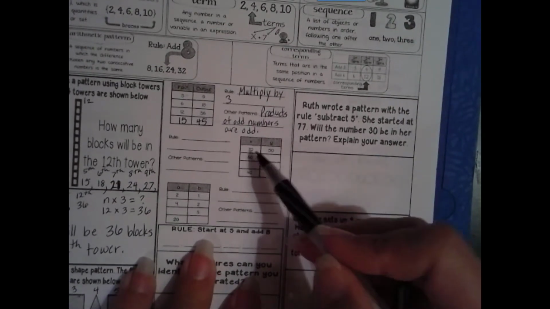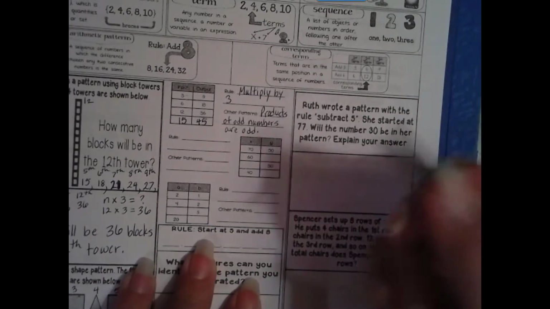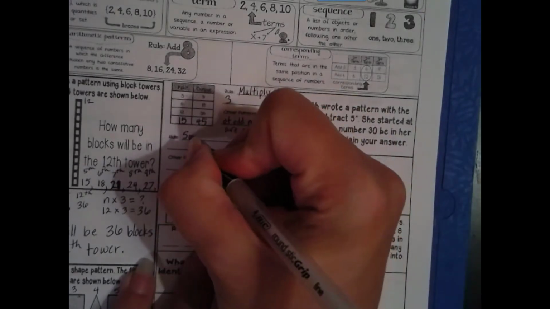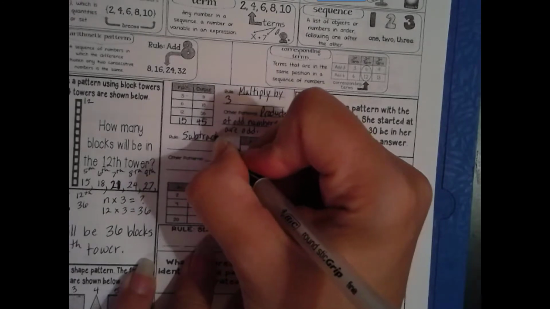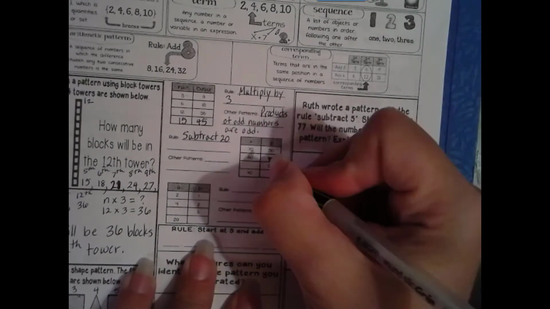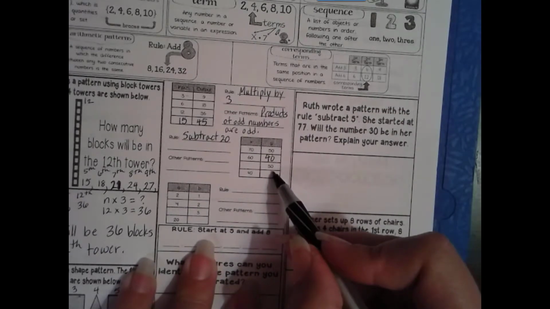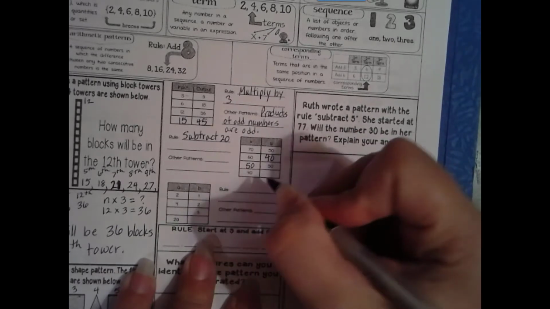To go from 70 to 50, I can only do that through subtraction, subtracting 20. So my rule is subtract 20. So 60 take away 20 is 40. What take away 20 would be 30? Well, that would be 50. 40 take away 20 is 20.